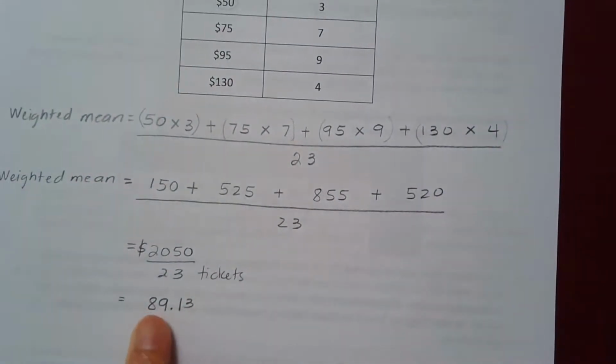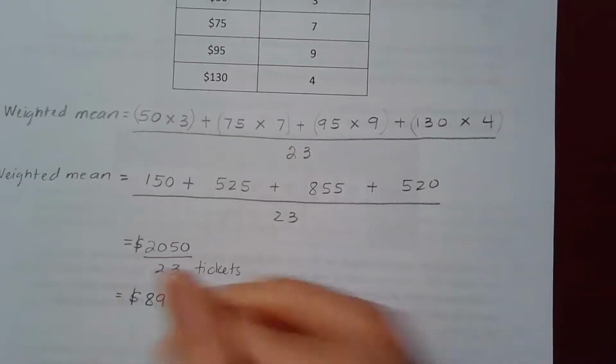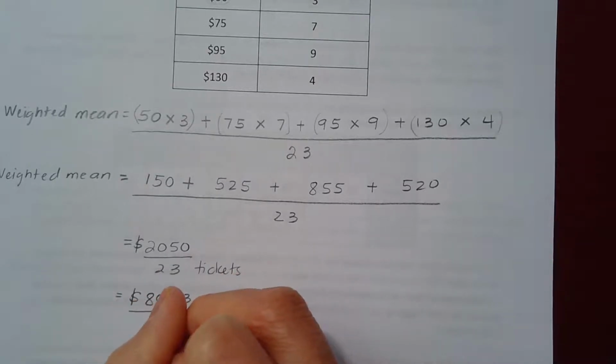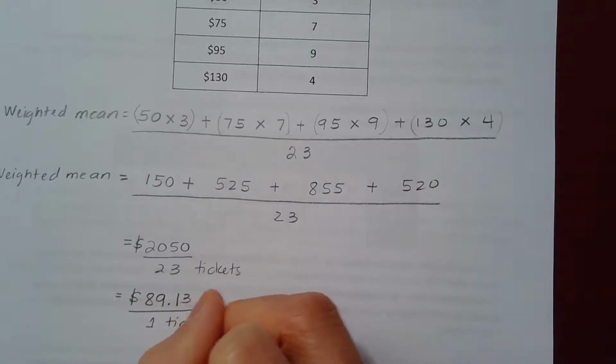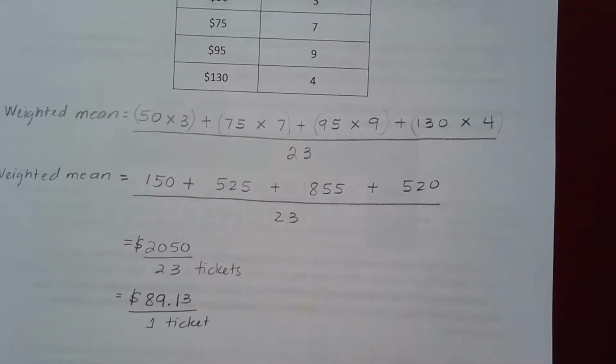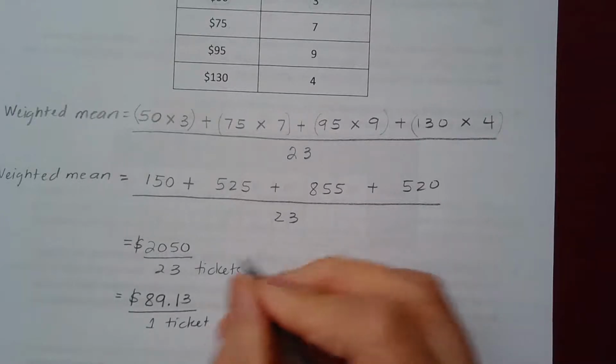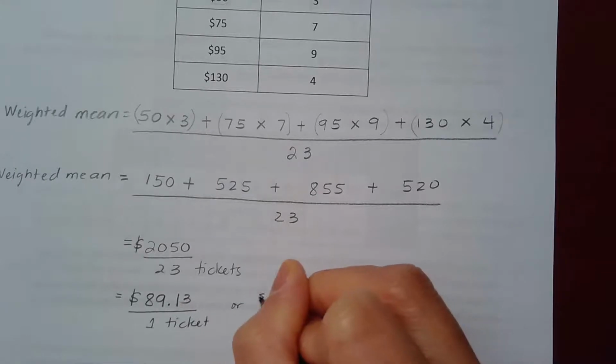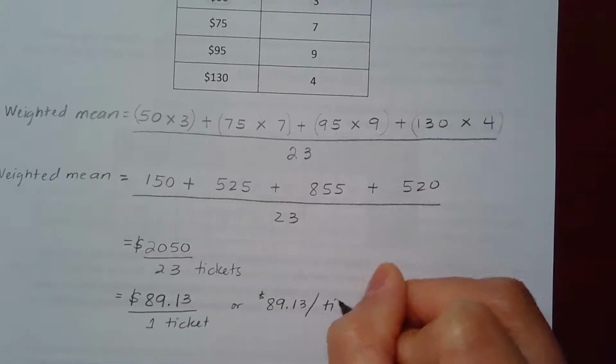So if we get to this point, that's going to be $89 per one ticket. And that's the average or mean amount of money spent on tickets. Okay, or $89.13 per ticket.